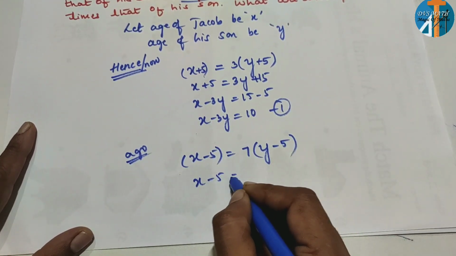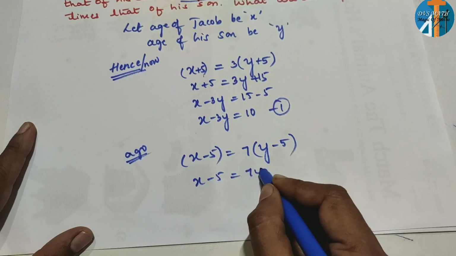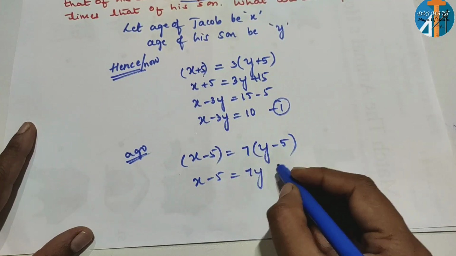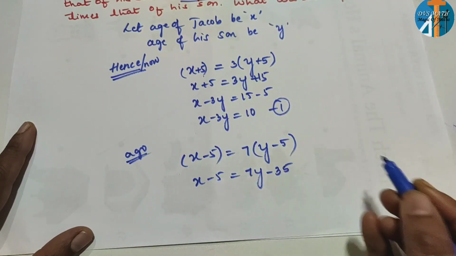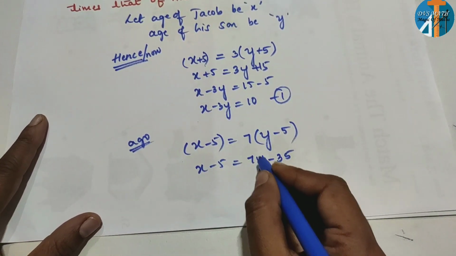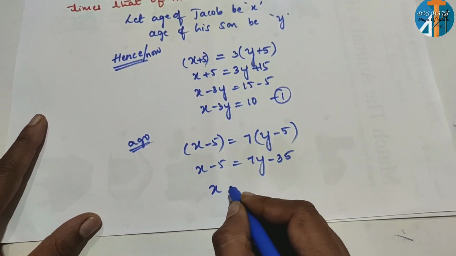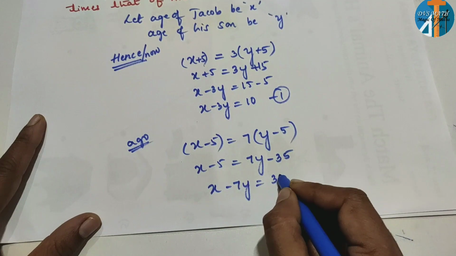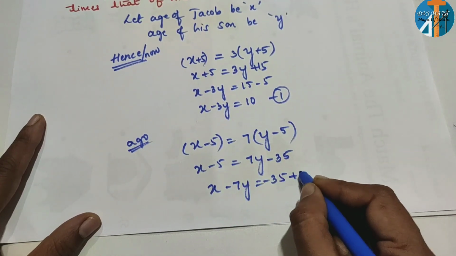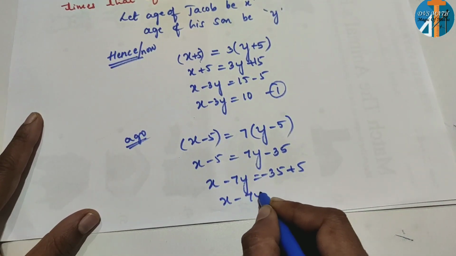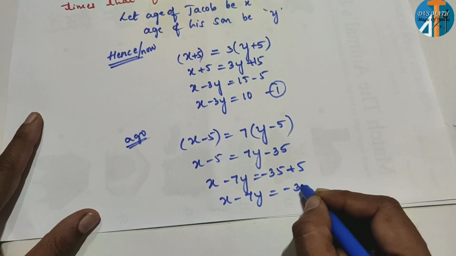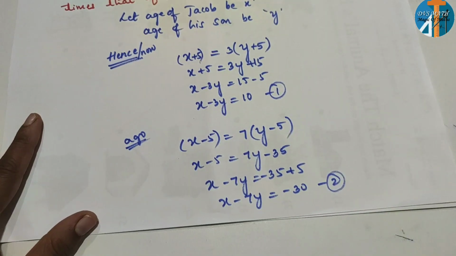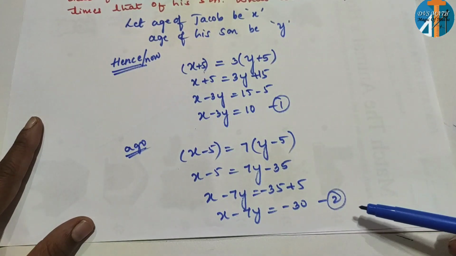So x minus 5 is equal to 7 times (y minus 5), that is 7y minus 35. Taking 7y to this side, it becomes minus 7y, and minus 5 plus 35 becomes plus 30 on the other side. So x minus 7y is equal to minus 30. This is equation 2.